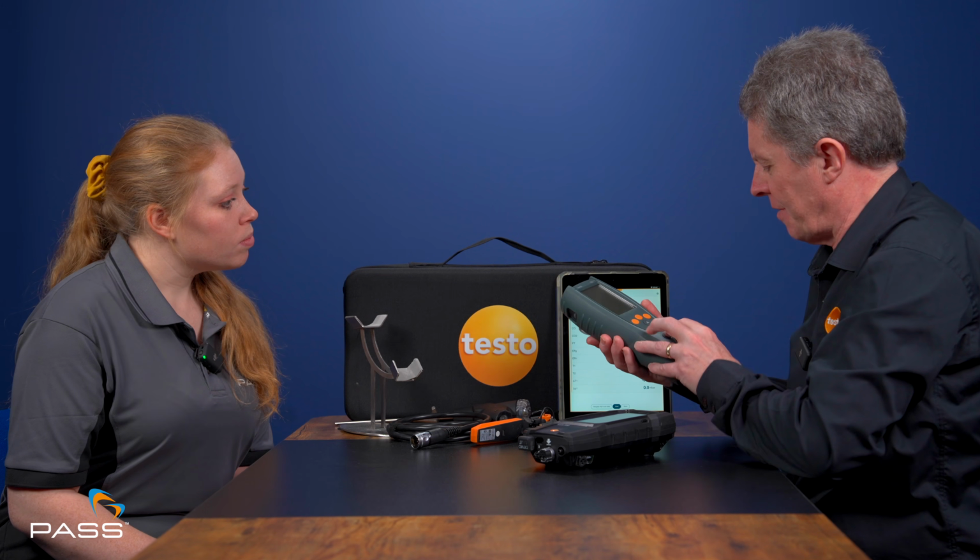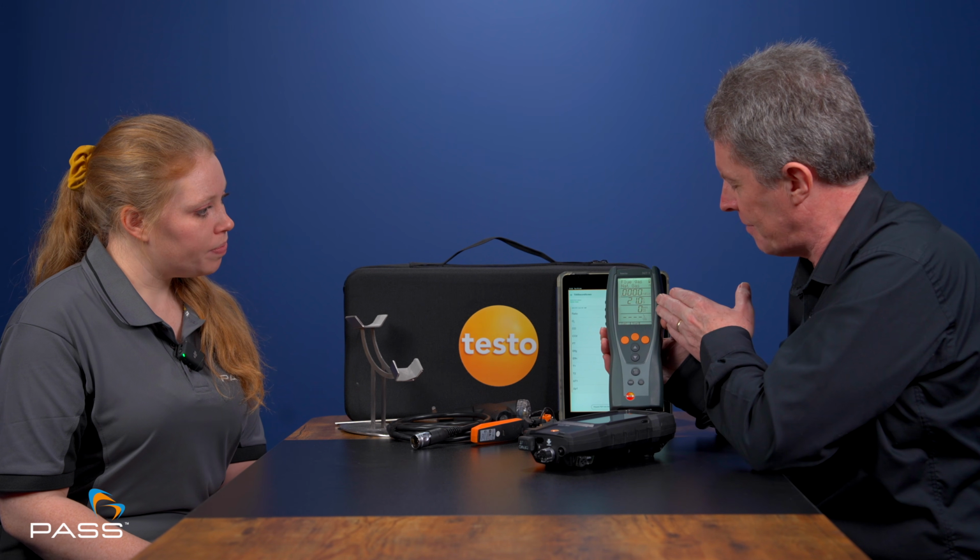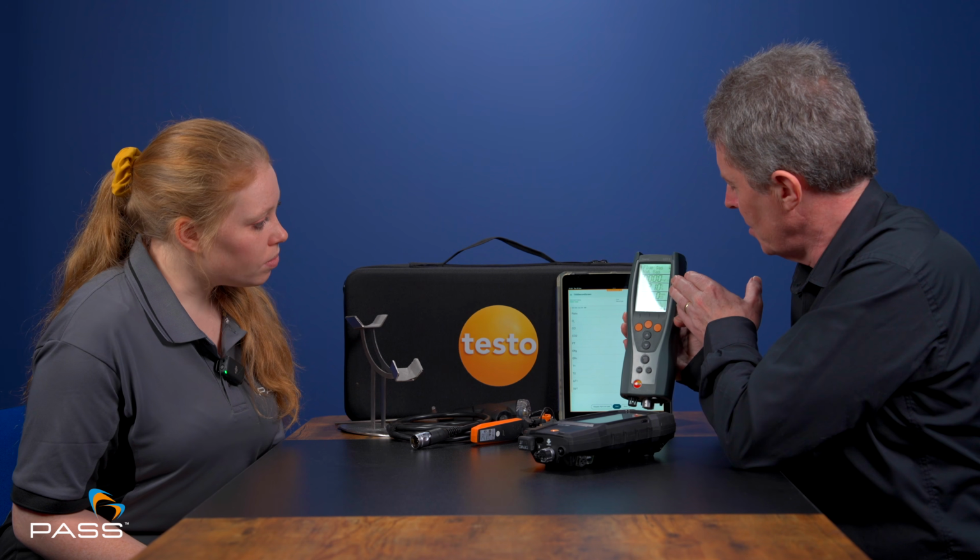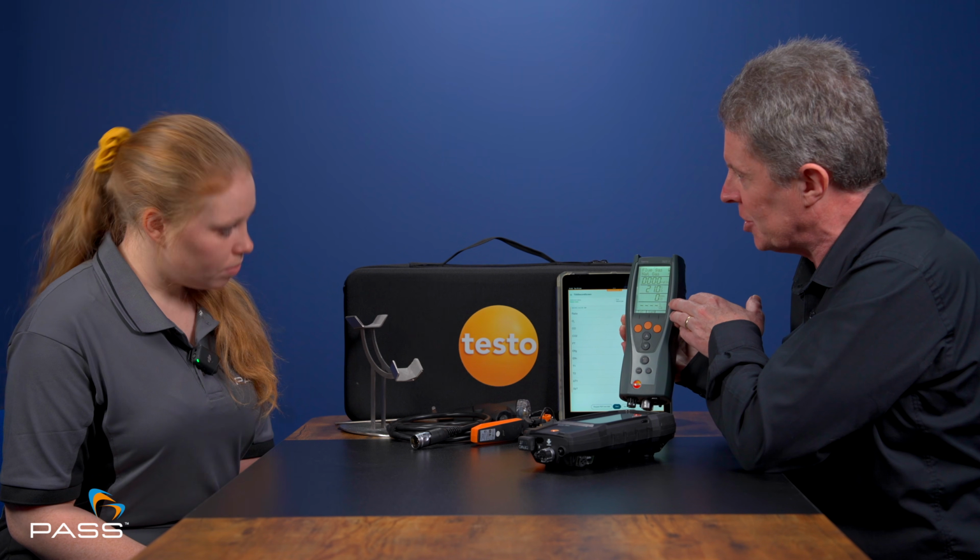Right, okay, so can we talk about how data is displayed on the flue gas analyzers, please? Yeah, sure. So on the 327, it's very much a classic type display. So we have a multi-line LCD display, so you can see 4 lines of information at any one time.